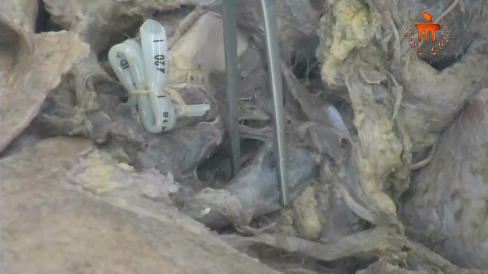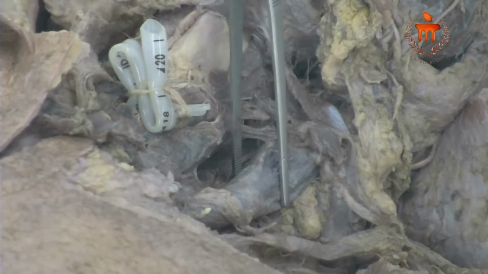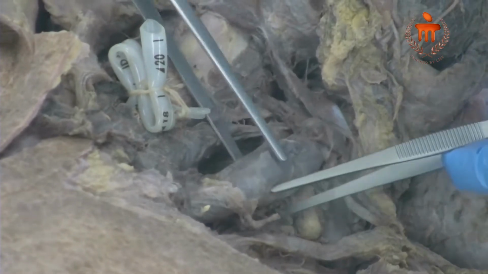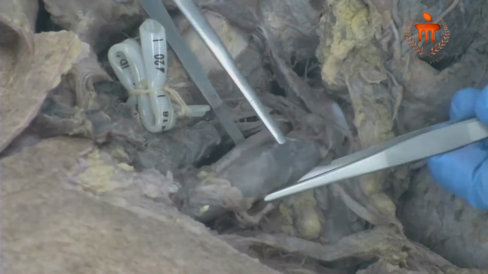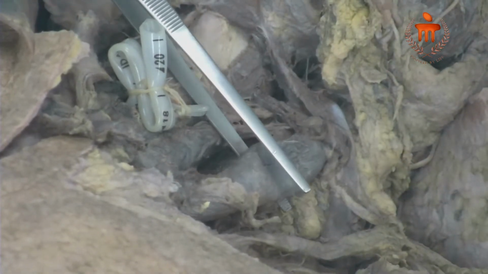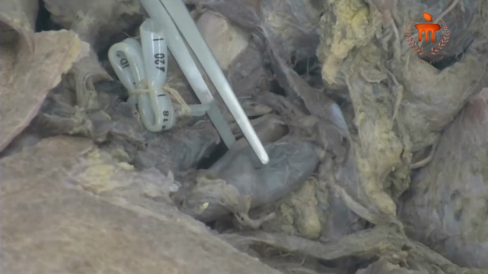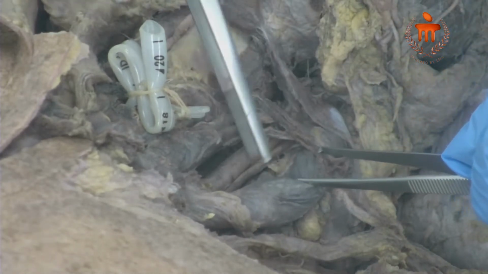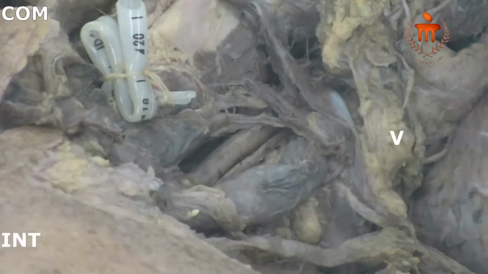So the neck deep fascia will make a covering, it is called the carotid sheath. It will cover it. This carotid sheath we are not seeing here, you will see in the book. But you see here, these structures will be covered by a deep fascia, a tunnel-like structure. It's called the carotid sheath. So what are the structures? Common carotid artery, internal jugular vein, and this vagus nerve.